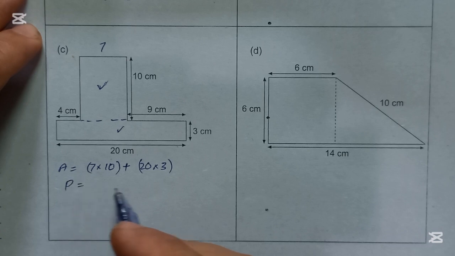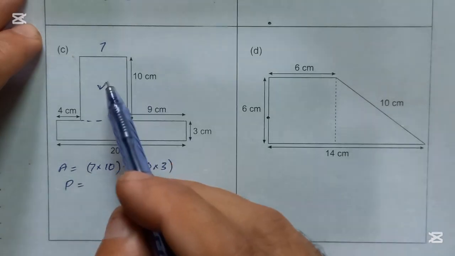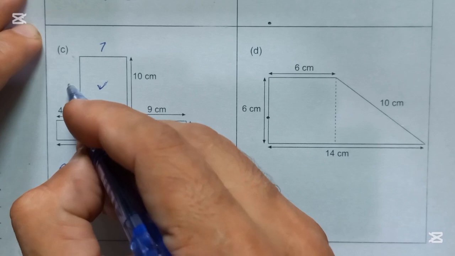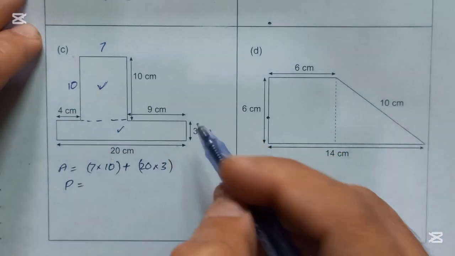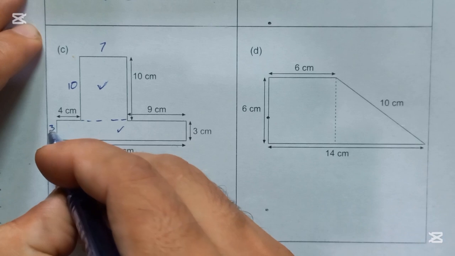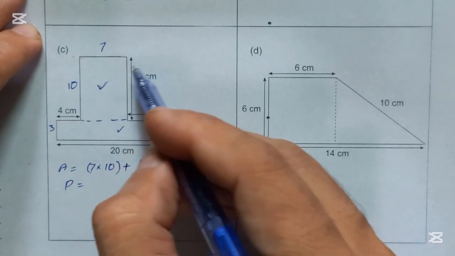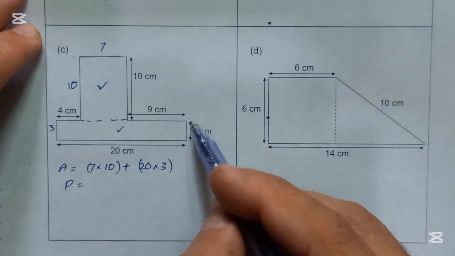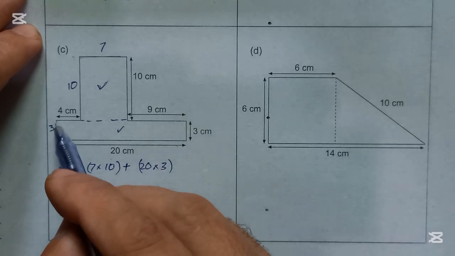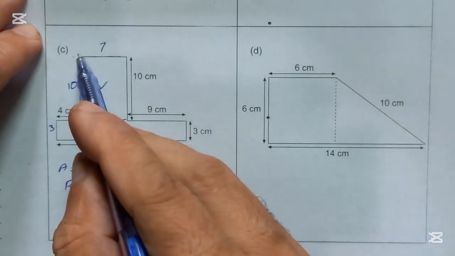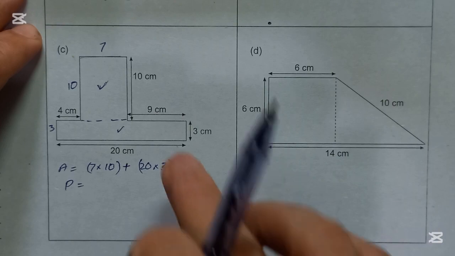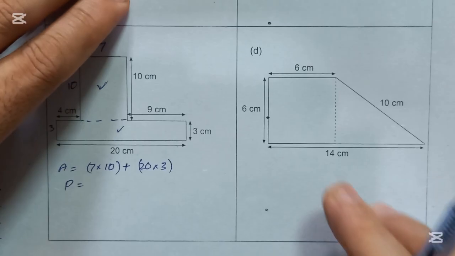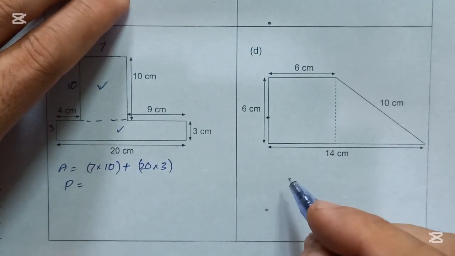So when we are going to find the perimeter, if this is 10, this will also be 10. So the sum of the outer boundaries will make the perimeter. So 7 plus 10 plus 9 plus 3 plus 20 plus 3 plus 4 plus 10 will make the perimeter of the figure. Here is a figure whose area and perimeter is required.